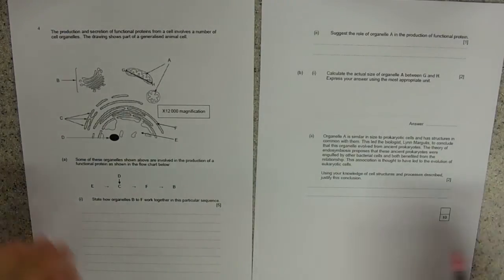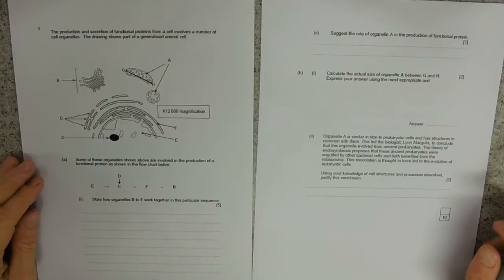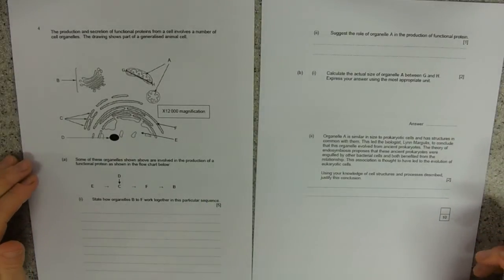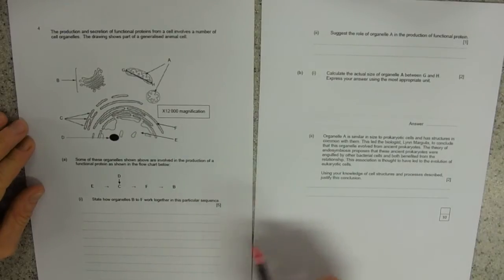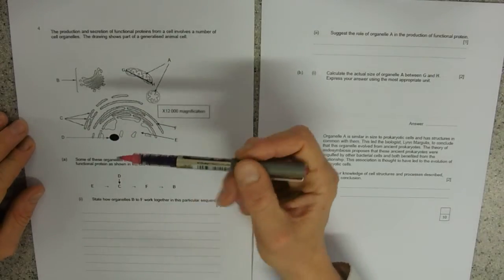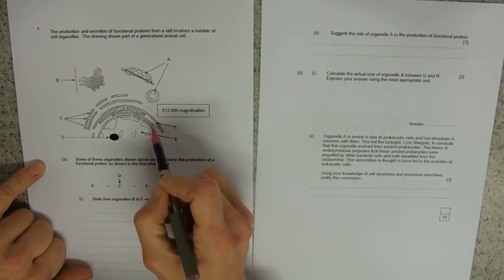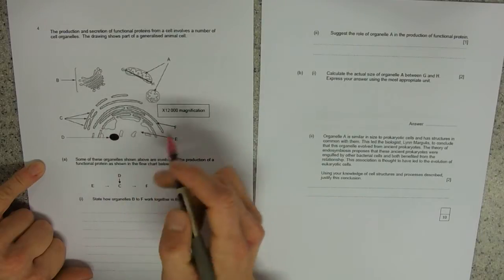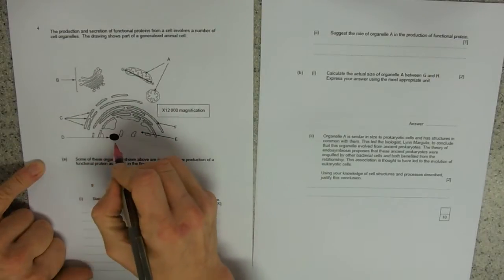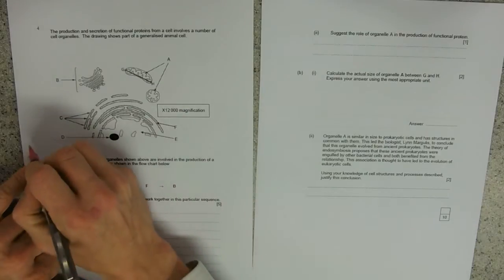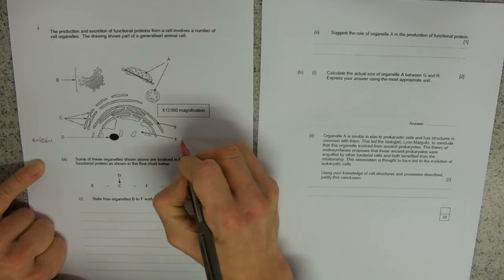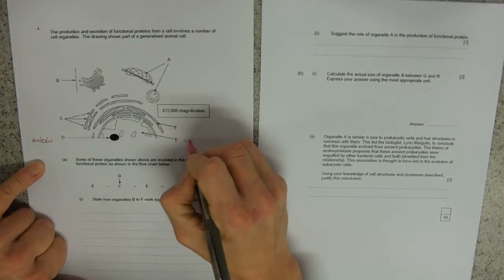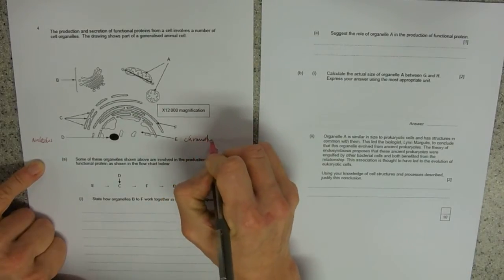Question 4, and we've got some contents of a generalised animal cell, and hopefully some things that you recognise in there. What can we see? This looks like half of a nucleus with nuclear pores. The blob inside the nucleus is the nucleolus. E is chromatin or the DNA.